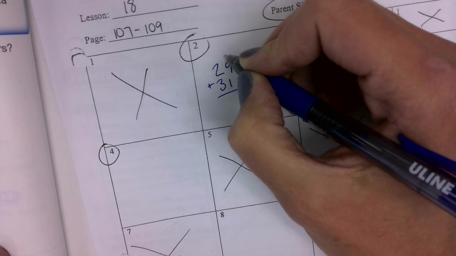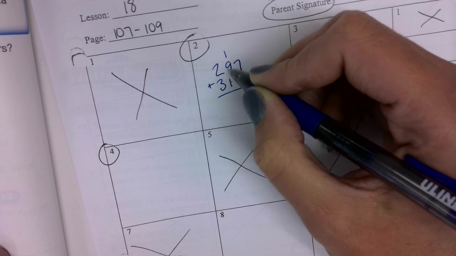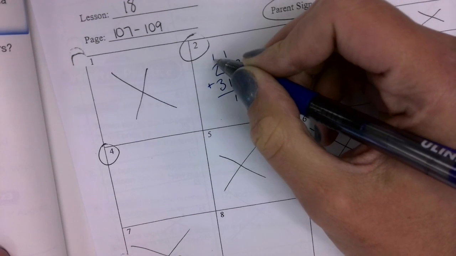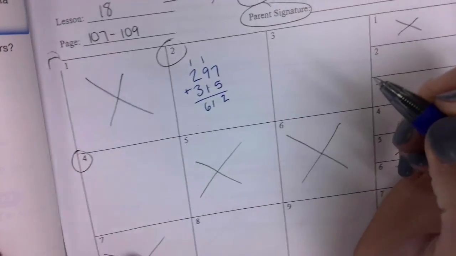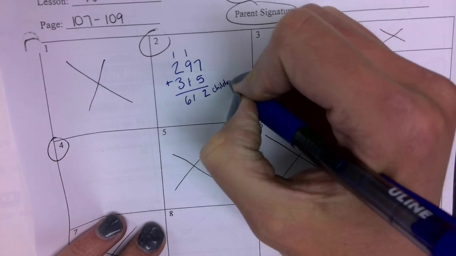7 plus 5 is 12. 1 goes up, 2 goes down. 1 plus 1 is 2, plus 9 is 11. Then 1 plus 2 is 3, plus 3 more is 6. So we get 612 children.